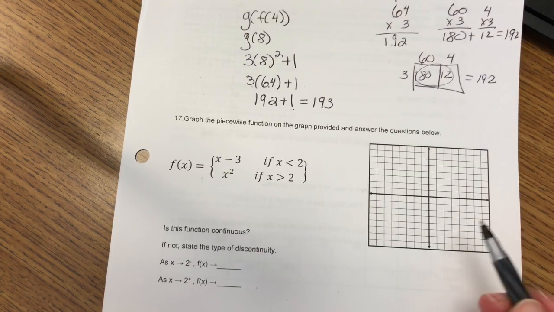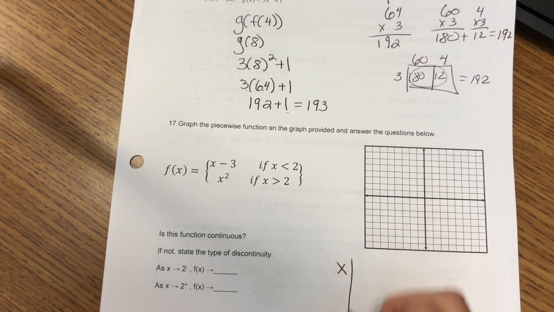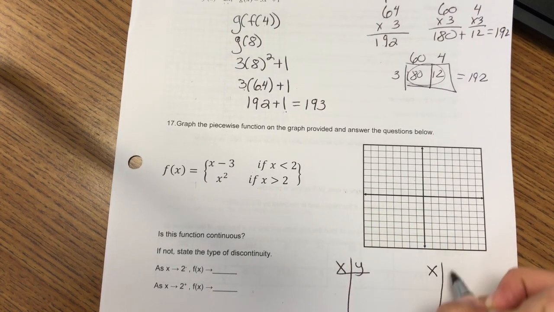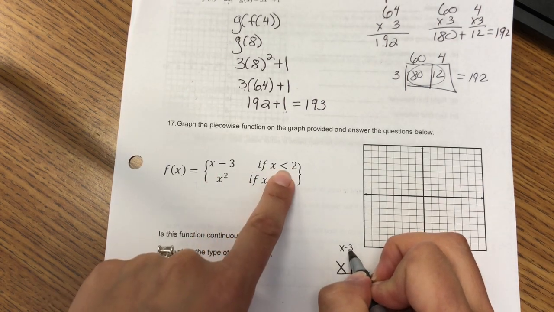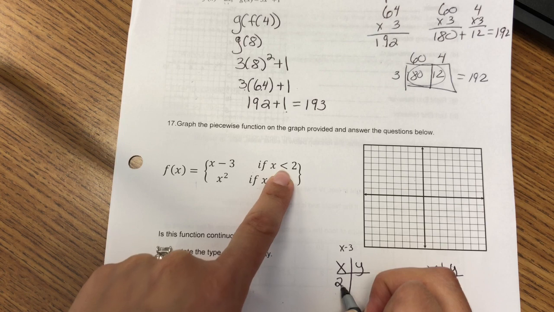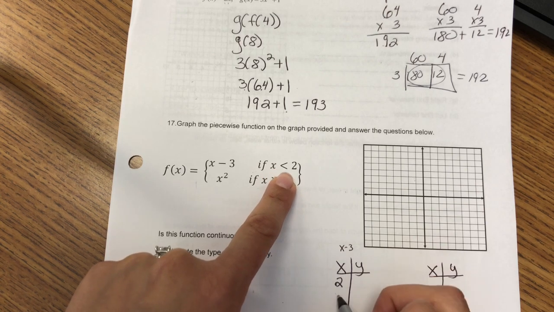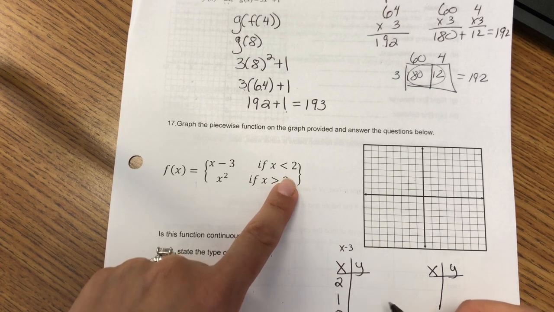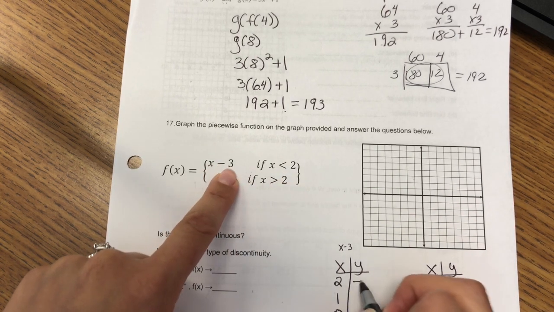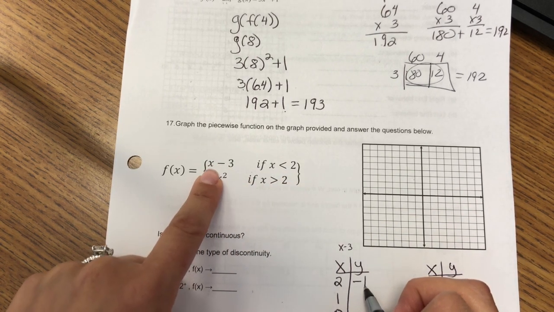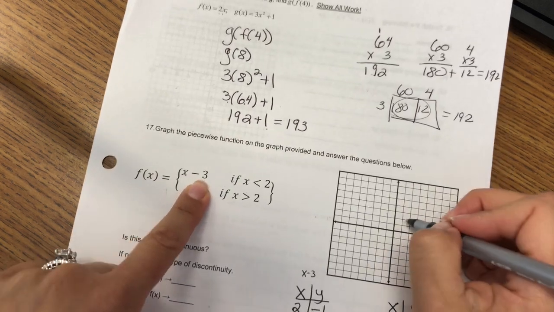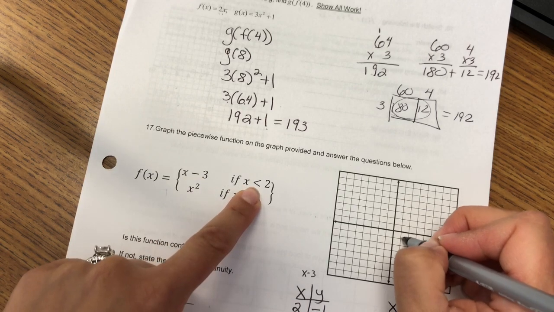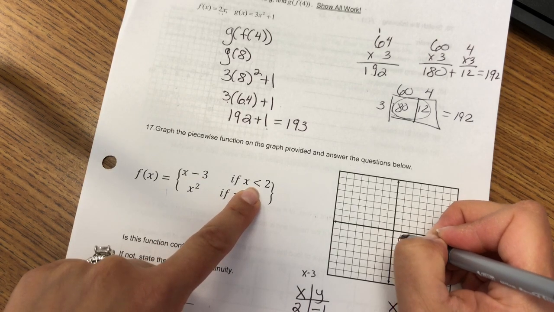Graph the piecewise function. Okay, so I like to make a table of values for each piece. For x minus 3, I'm going to start at 2 and go smaller because it's every x less than 2. So 2, 1, 0. 2 minus 3 is negative 1. 1 minus 3, 0 minus 3. So when I plot those two, it's not equal, so I do an open circle.